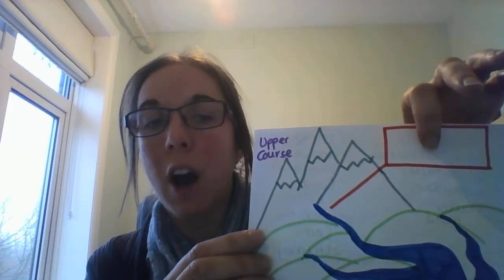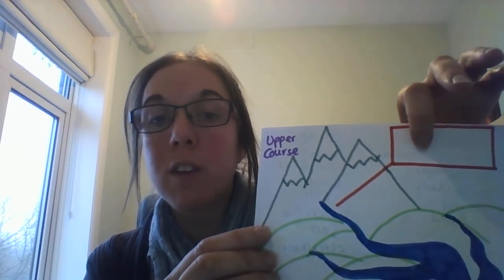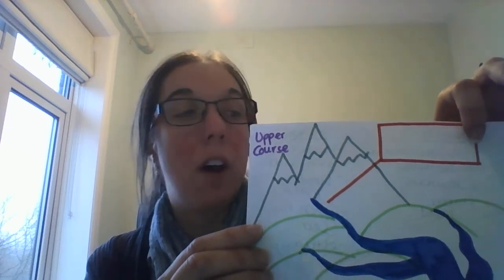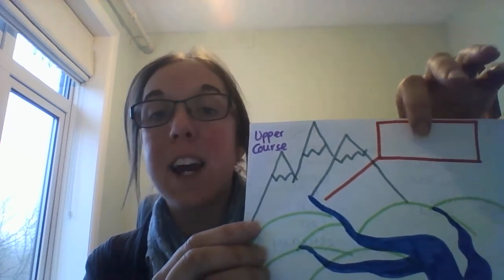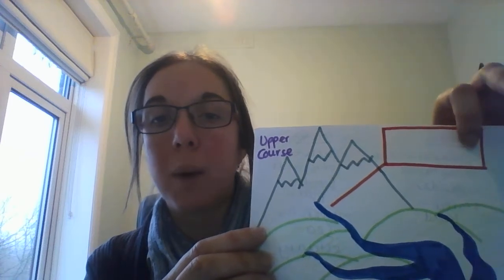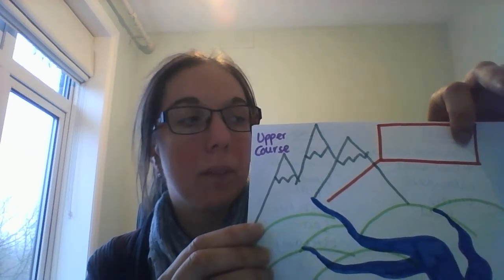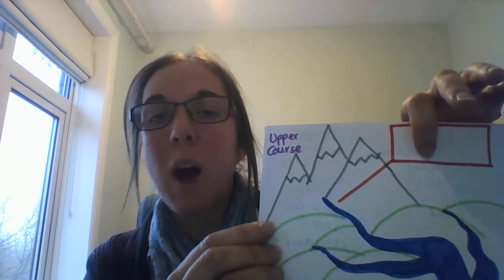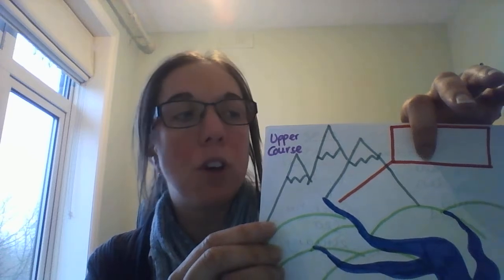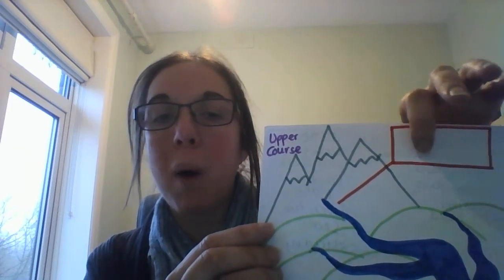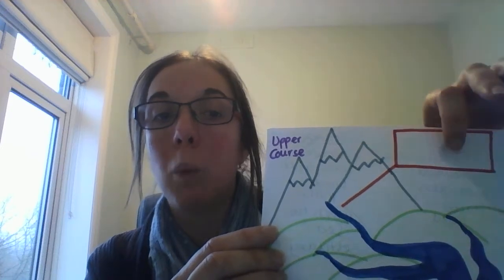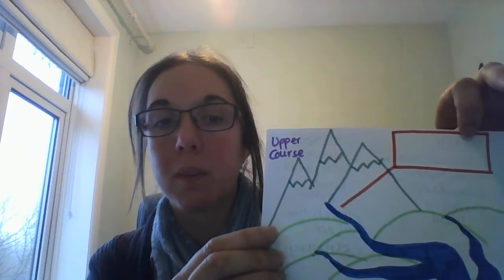I also know that rivers are straighter in the upper course of its journey and is fast flowing. I also know, because the land is really high in the upper section, that waterfalls often form. So you could have written, in this part of a river, you will often see many waterfalls.